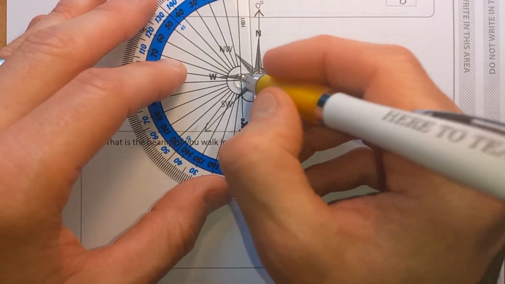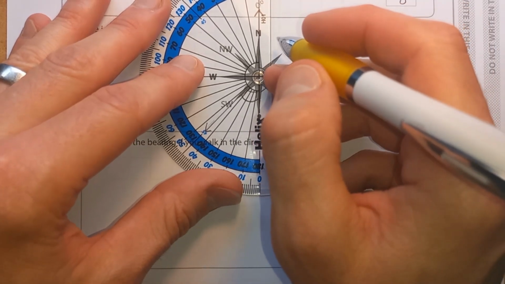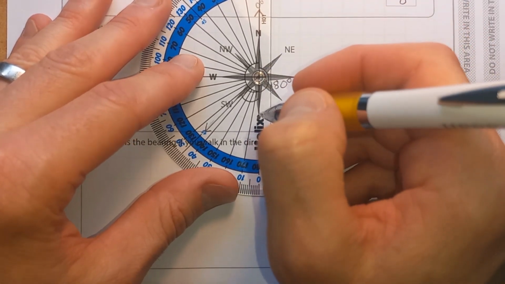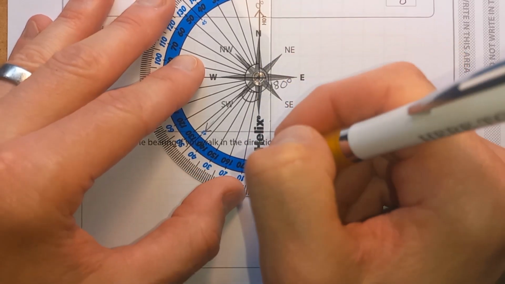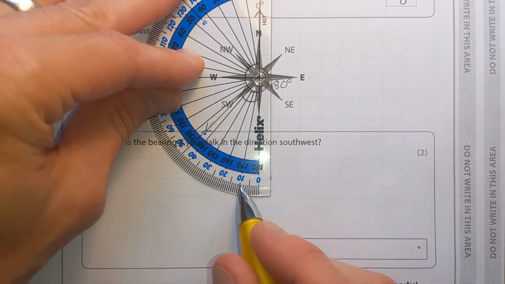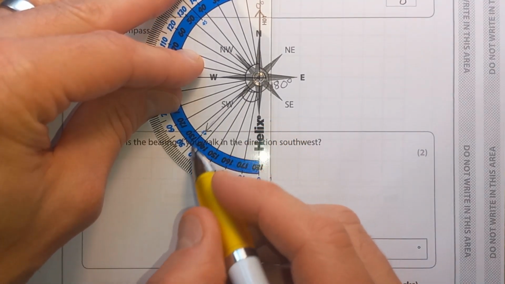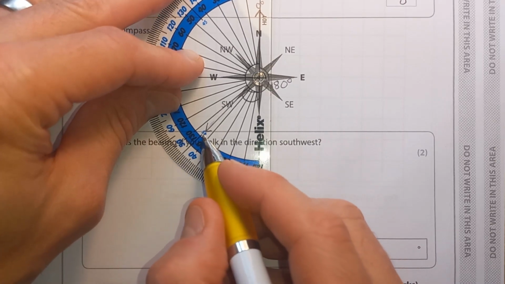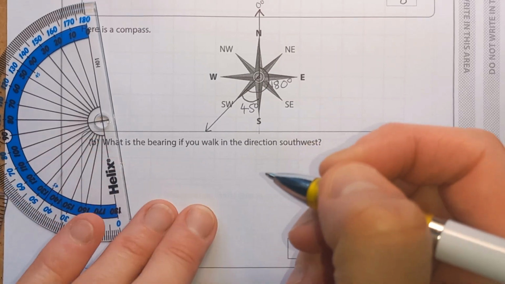So if I line up my protractor, put the crosshairs in the middle, get one line following this vertical line going down, and then we're starting on this line, so we want to start with a 0. So 10, 20, 30, 40, and the line we want is halfway between. In fact, it's pointing right at 45 degrees. So this bit is 45 degrees.